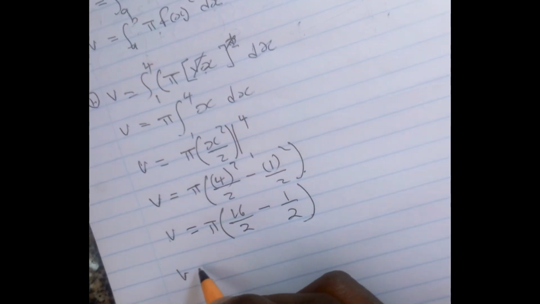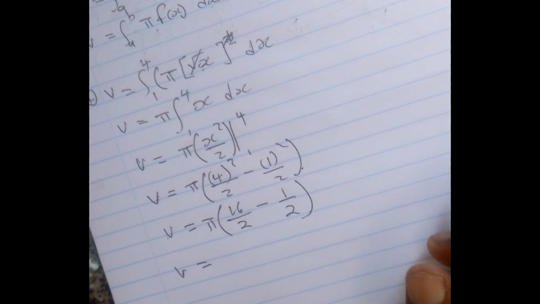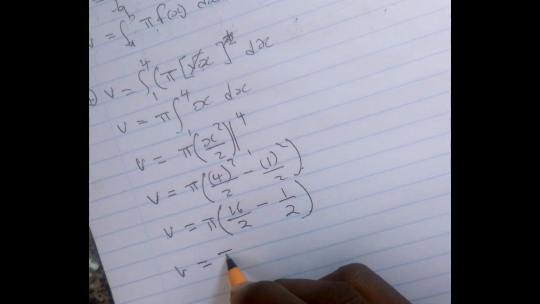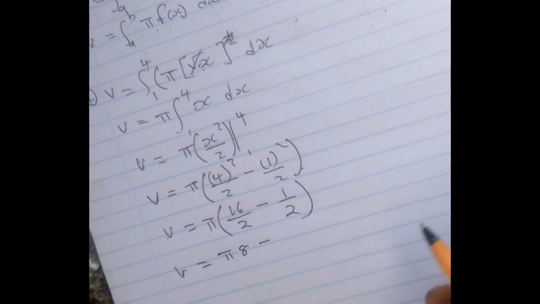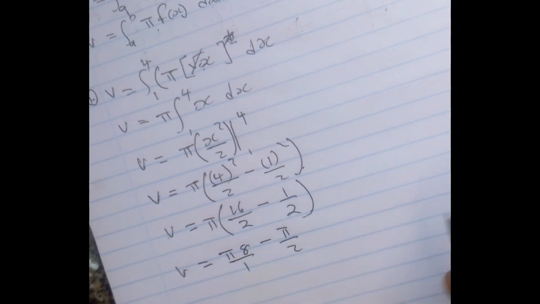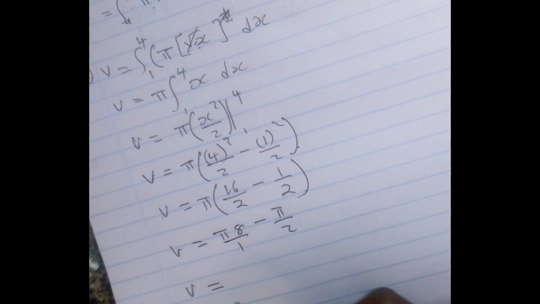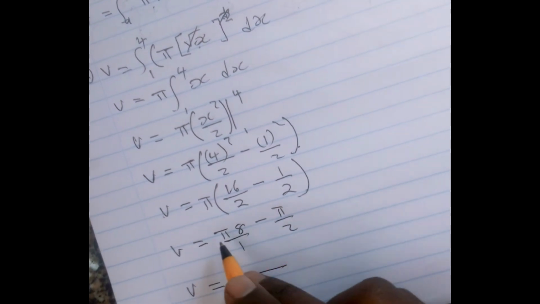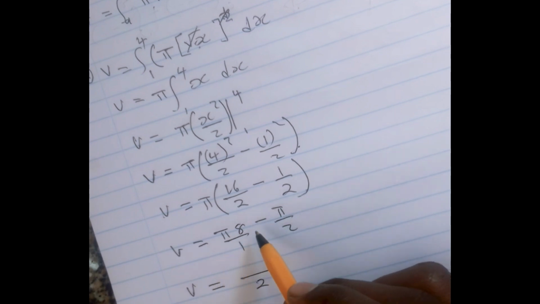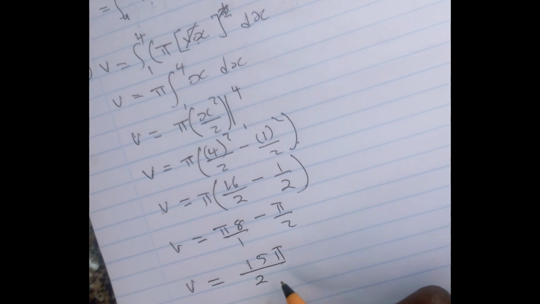Then you'll have to do the math. 16 divided by 2 is 8, minus 1 over 2, and then you will have to compute that. V is going to be equal to pi times 8 times 2, that's 16, minus 1, so there's going to be 15 pi divided by 2. This is what you're going to have as your answer.